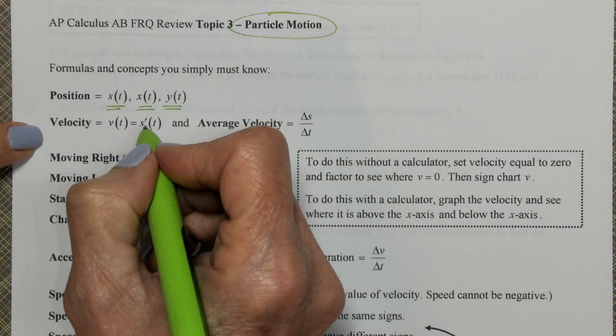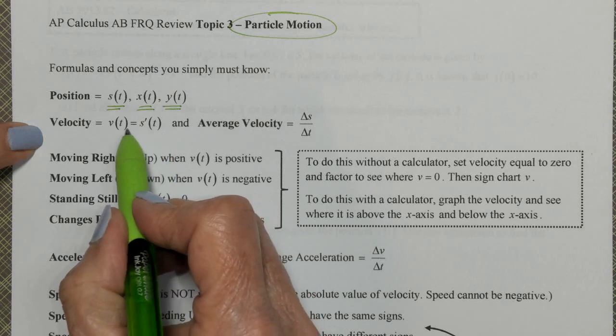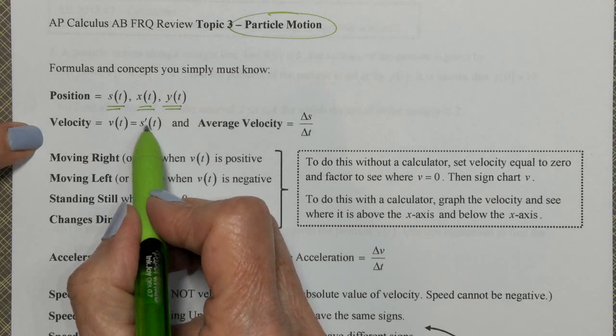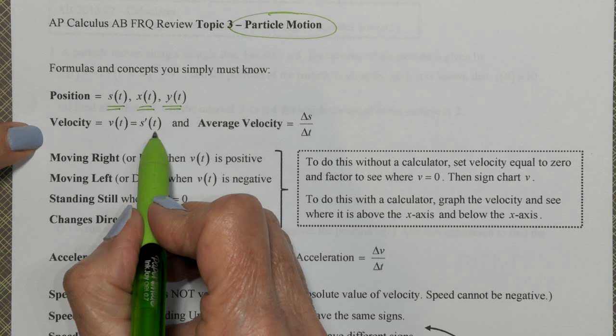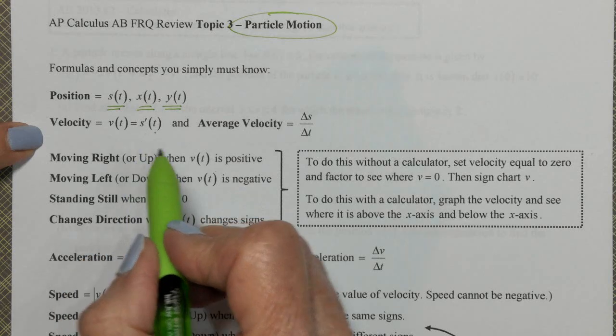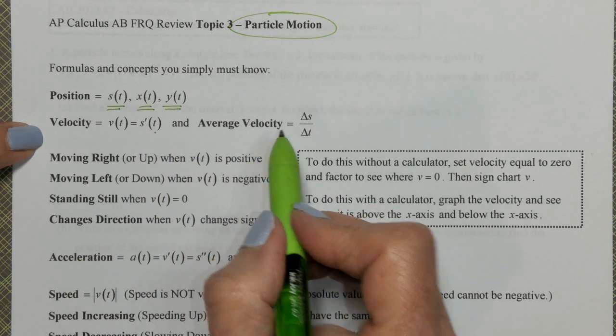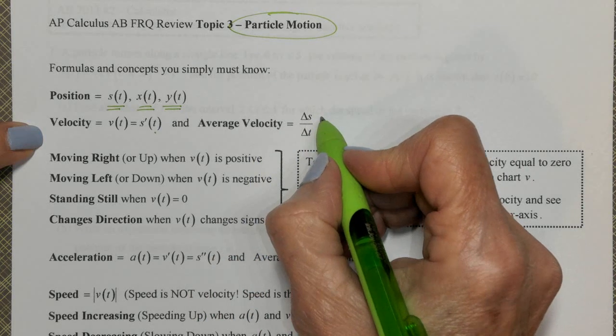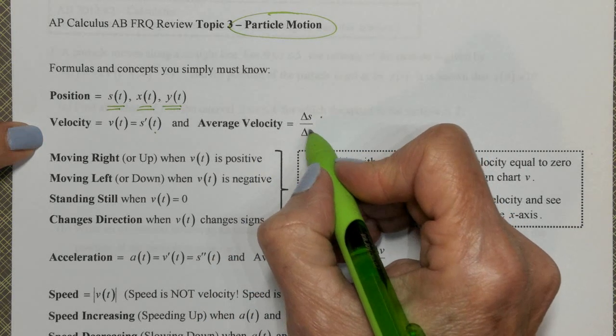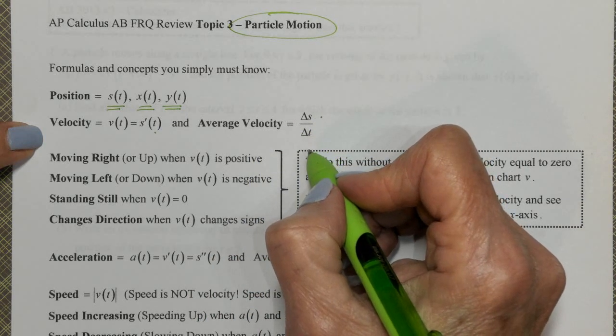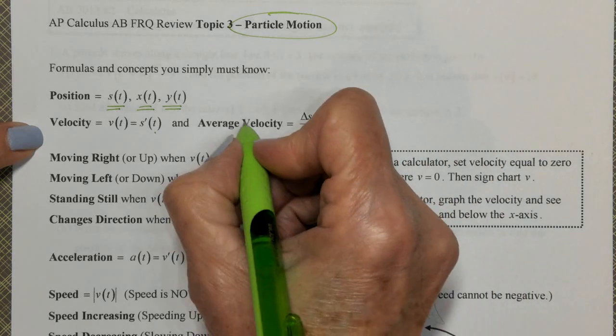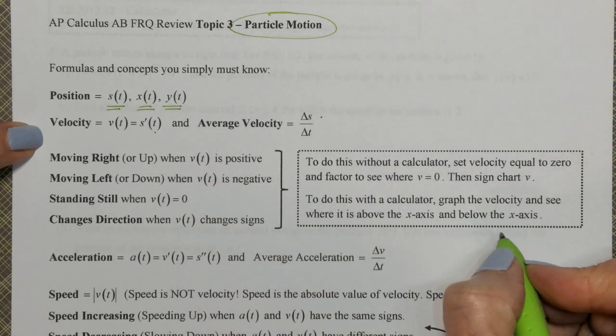Those are often seen. Velocity is the derivative of position. Average velocity is change in position over change in time. That would be the average S prime.